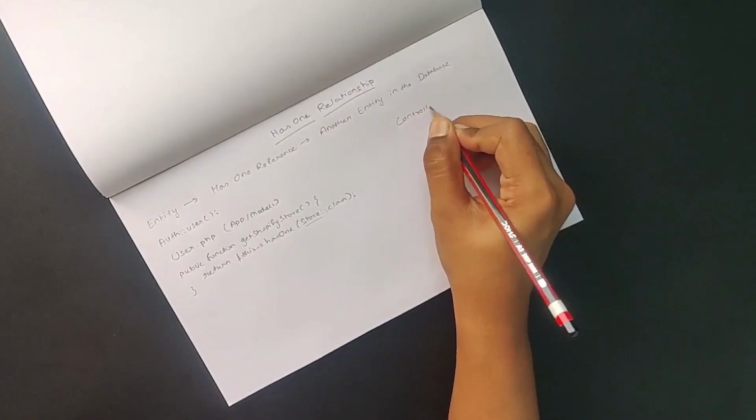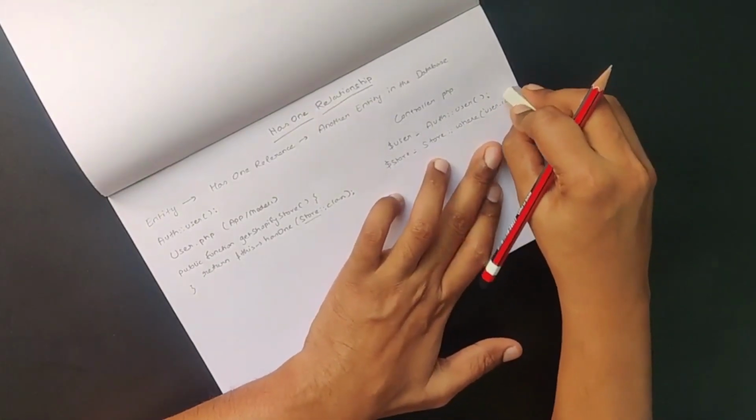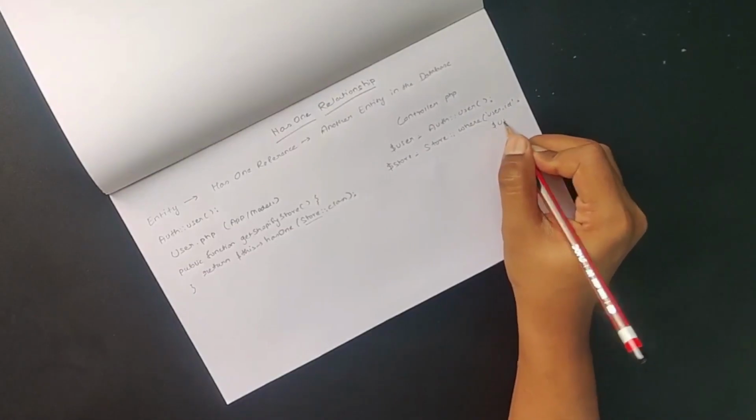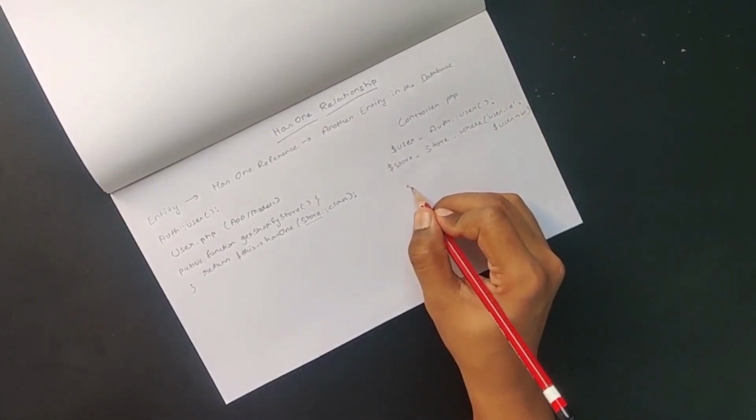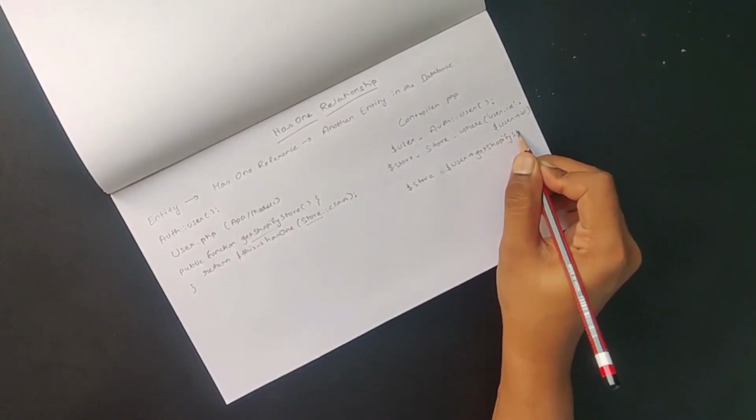So in our controller, if we just write $user = auth()->user(), and then instead of writing $store = Store::where, store ID is exactly equal to user ID, we can simply write $store = $user->getShopifyStore().